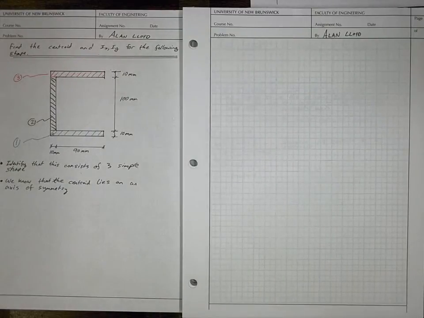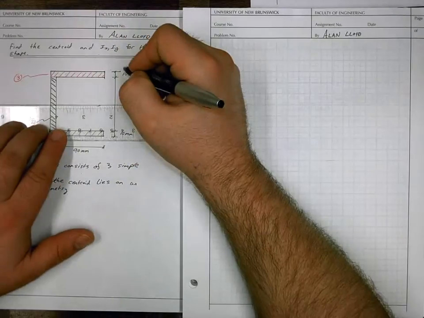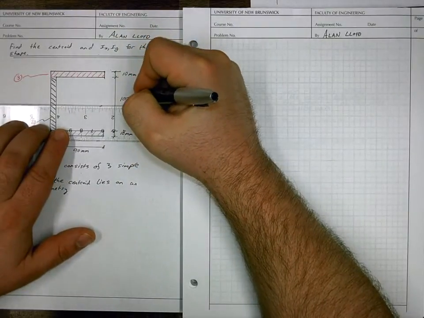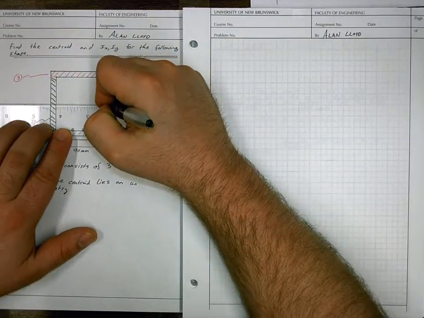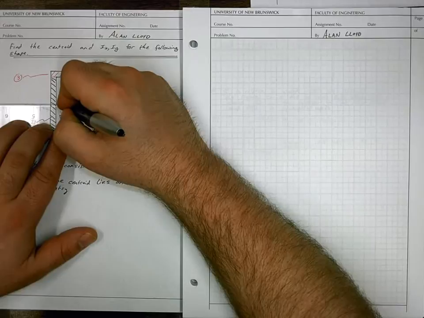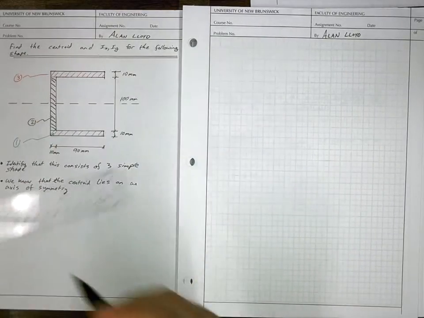And if we look at the shape, we only have one axis of symmetry, and that's an axis at mid-height. So we can sketch that axis of symmetry in here. Here is this axis of symmetry.